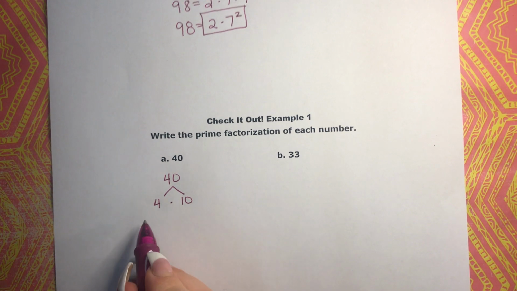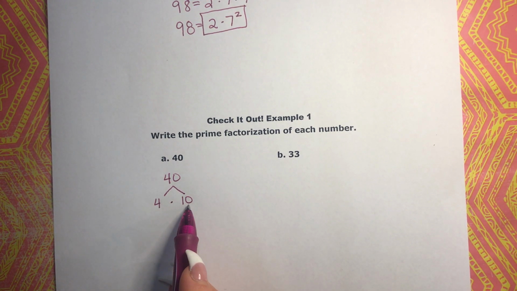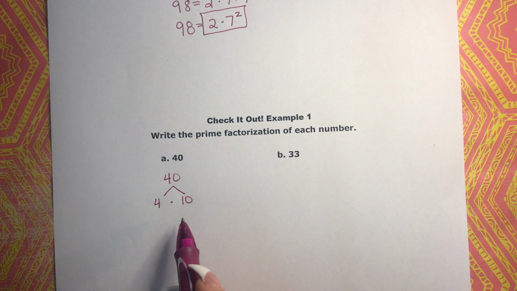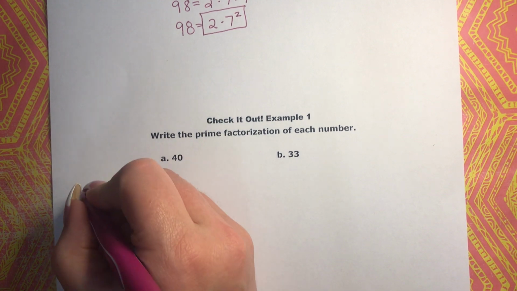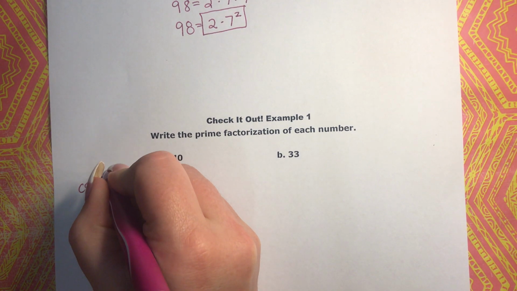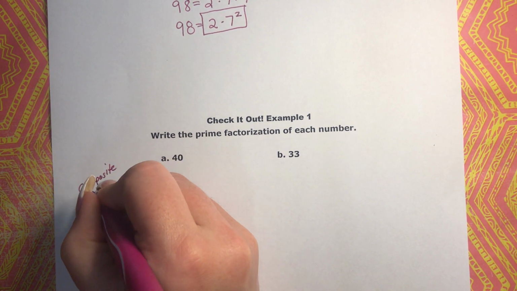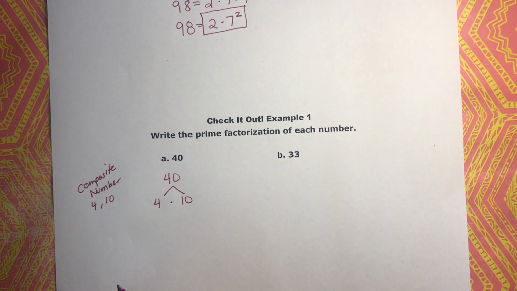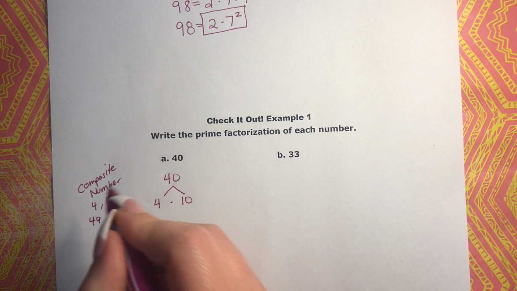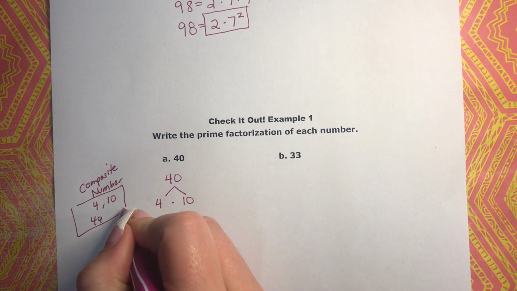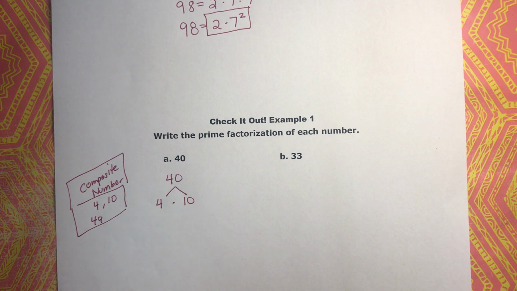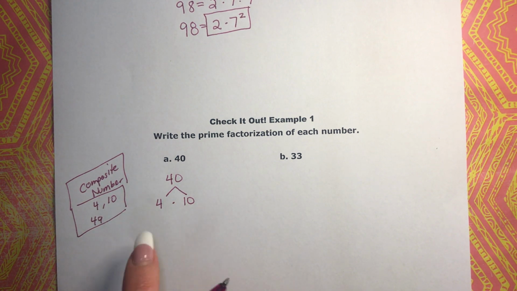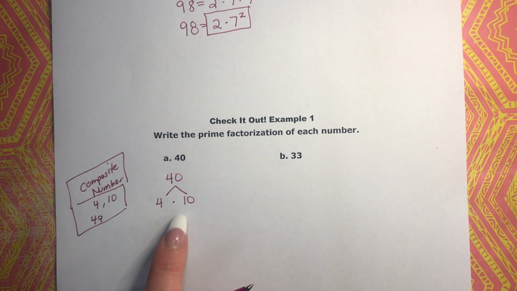Okay, can I break down 4? Yes. Can I break down 10? Yes. Neither of these are prime numbers, right? If it's not prime, it's called a composite number. So 4 and 10 are composite numbers. 49, there's a whole lot of composite numbers, right? Just anything that's not a prime number is a composite number. So these are composite numbers, not prime numbers, so we need to get this into its prime numbers.